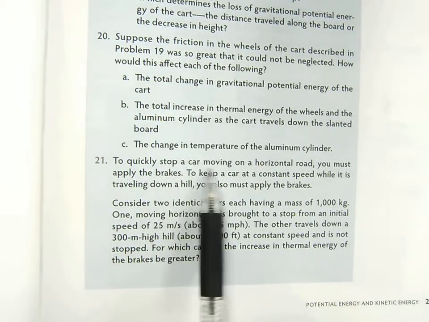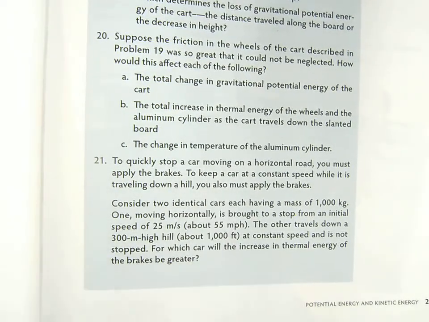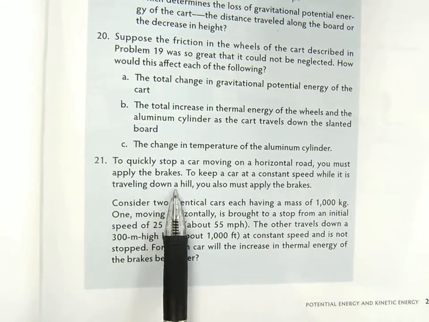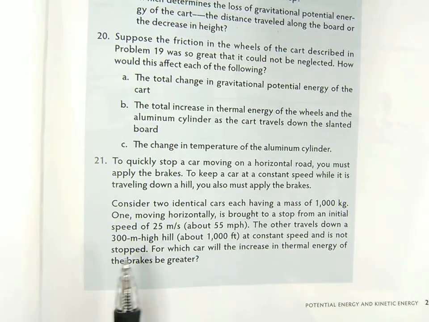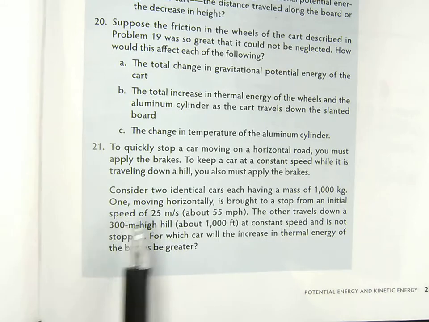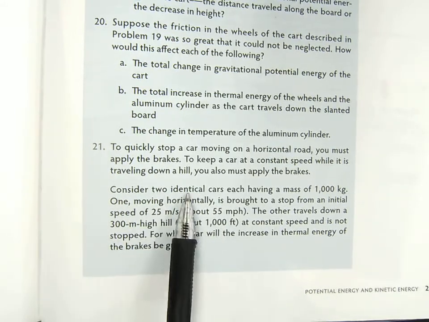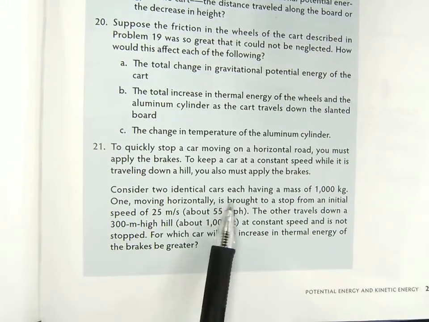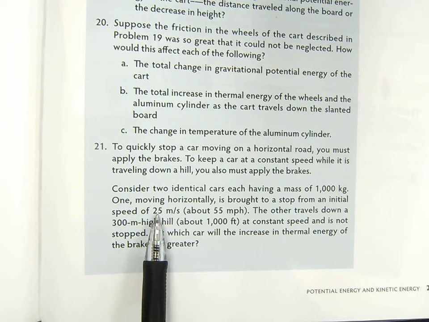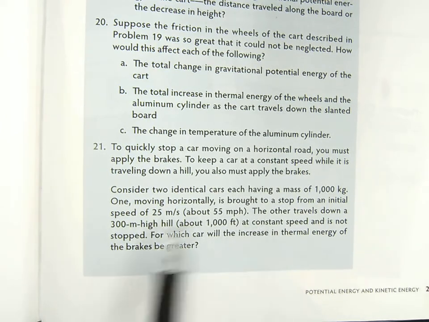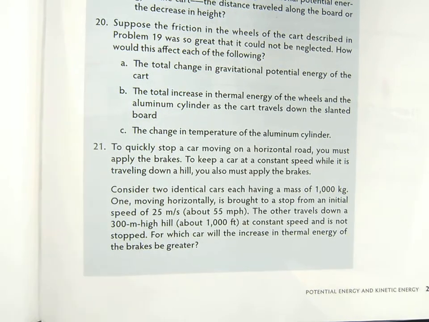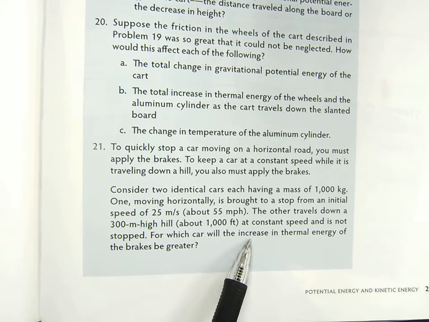To quickly stop a car moving at a horizontal speed, you must apply the brakes, yes. To keep a car at a constant speed while it is traveling down a hill, you must also apply the brakes. That is true. Consider two identical cars, each having a mass of 1,000 kilograms. One, moving horizontally, is brought to a stop from an initial speed of 25 meters per second. The other travels down a 300-meter high hill at a constant speed and is not stopped. Which car will the increase in thermal energy of the brakes be greater?